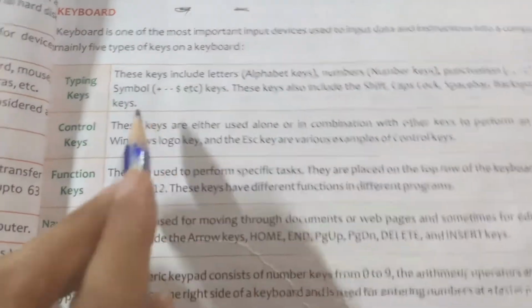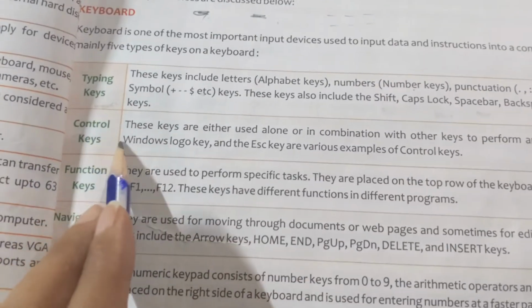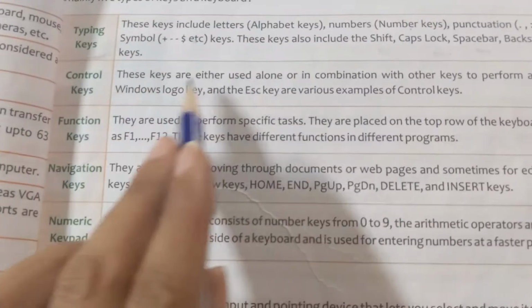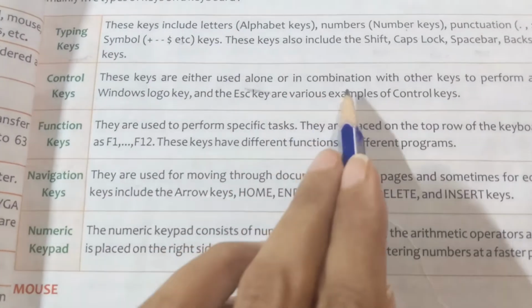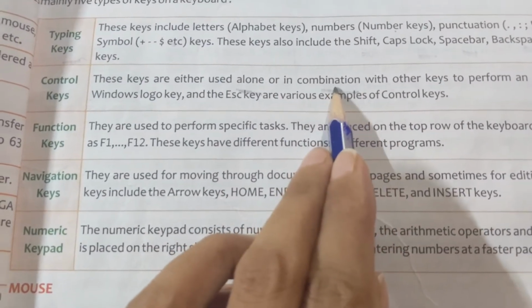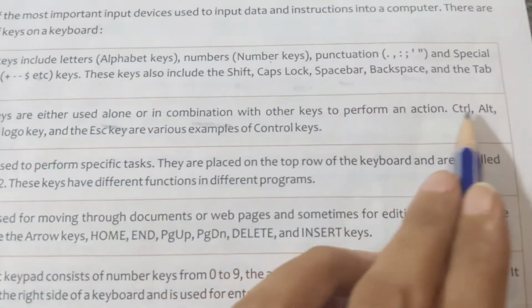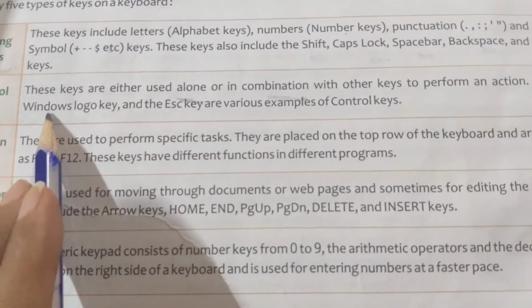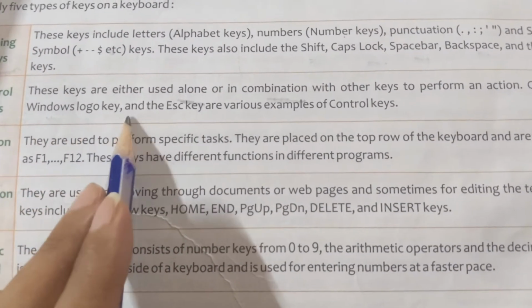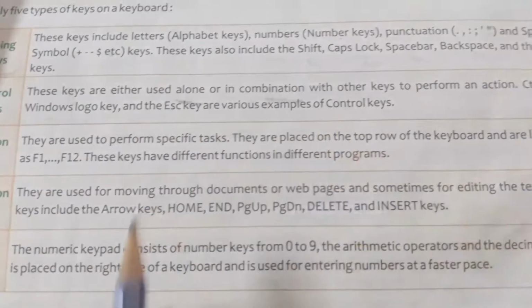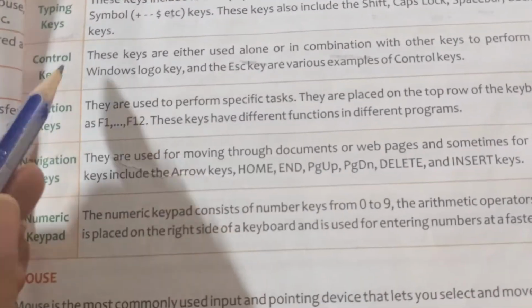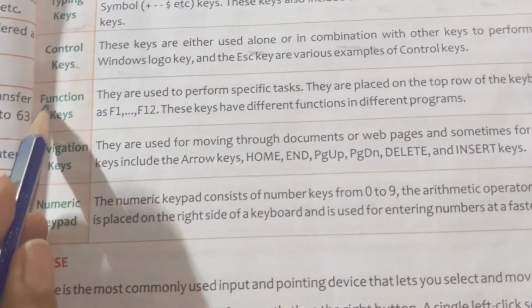These are all called टाइपिंग कीज़. कंट्रोल कीज़ हैं, इधर आप इनको अकेले में भी यूज़ कर सकते हो और किसी दूसरी की कॉम्बिनेशन में भी यूज़ कर सकते हो. For example Control, Alt, Windows logo key, Escape key are some of the examples of your control keys. After this, the function keys.